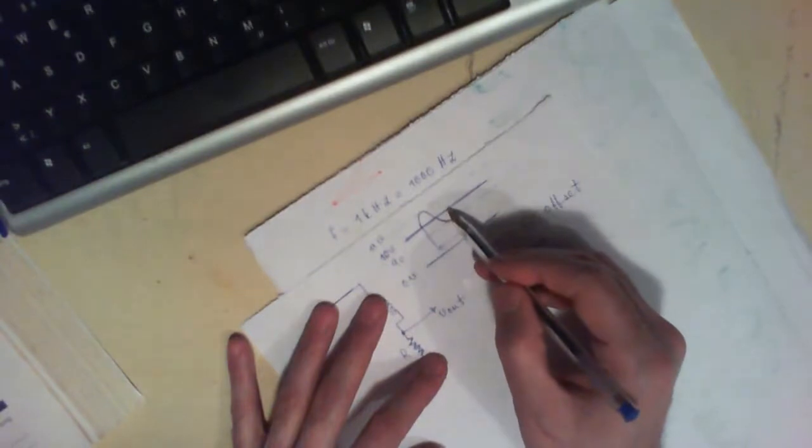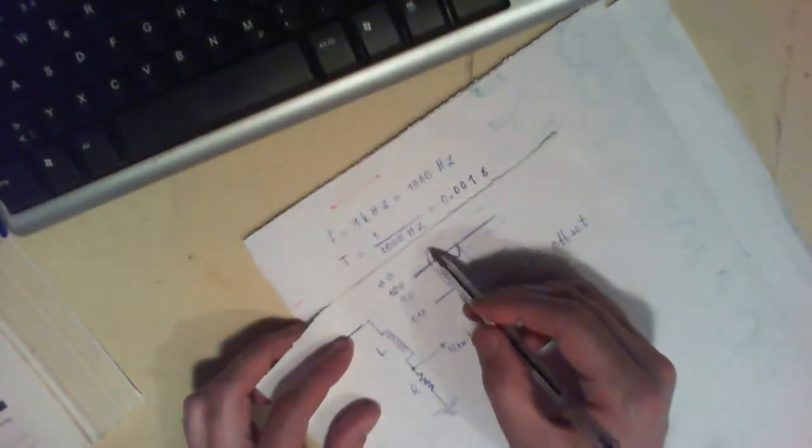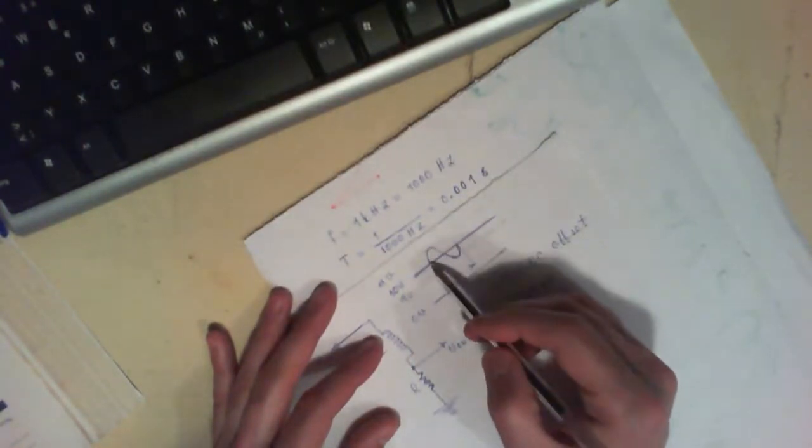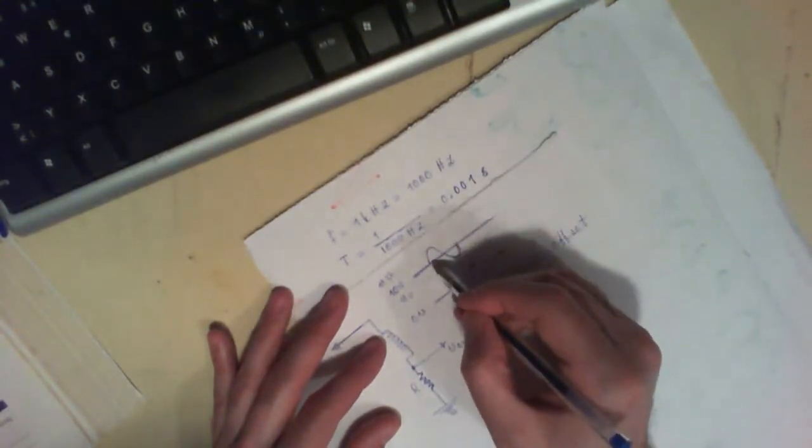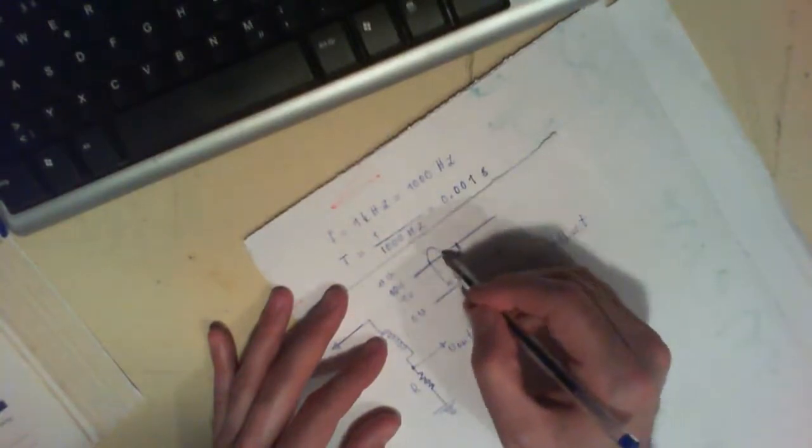That means a complete cycle of that signal occurs in 1 millisecond, and that is one period of this signal, meaning your signal goes up and down, and then down and up, and that is one complete period, and that happens in 1 millisecond.